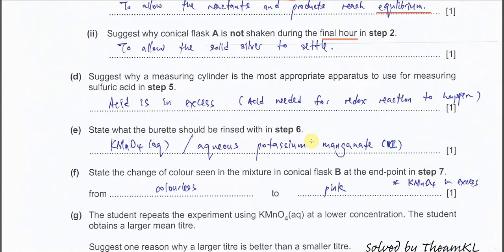Okay, part D. Suggest why a measuring cylinder is the most appropriate apparatus to use for measuring sulfuric acid in step 5. If you still remember the step, after we add the sodium chloride, we add the acid. So the H2SO4 that we add, we normally just use a measuring cylinder. Why do we use a measuring cylinder and not a pipette or burette? Because it's not really necessary. The acid used is actually for the redox reaction. So as long as it is sufficient for the redox reaction, then it's okay.